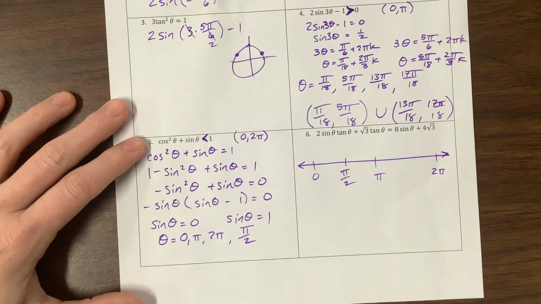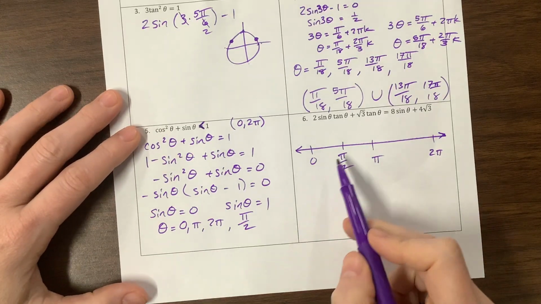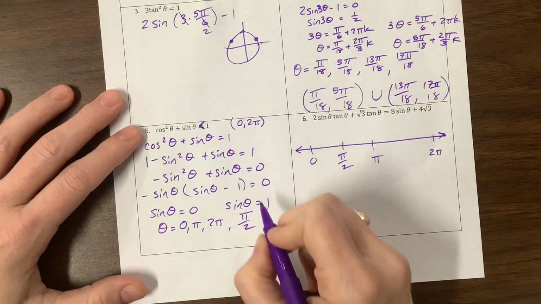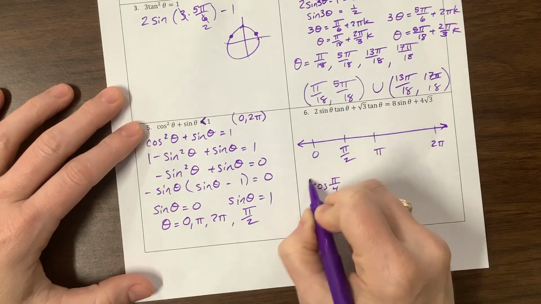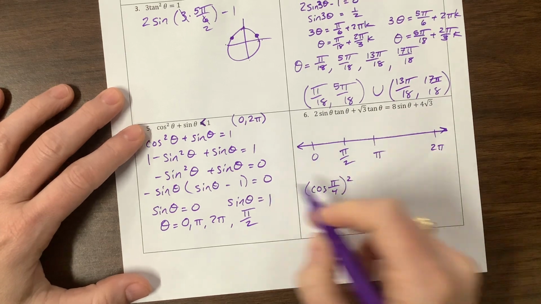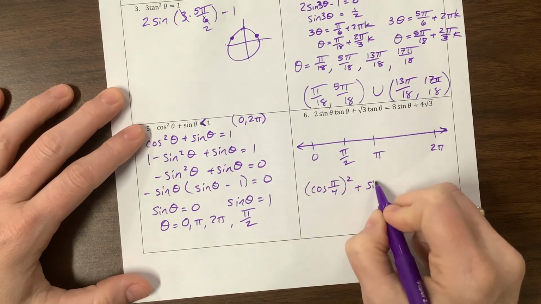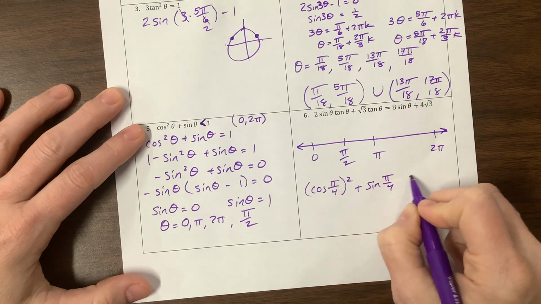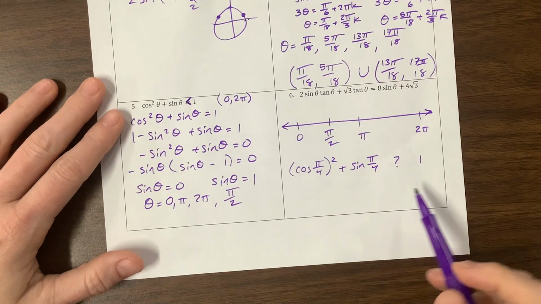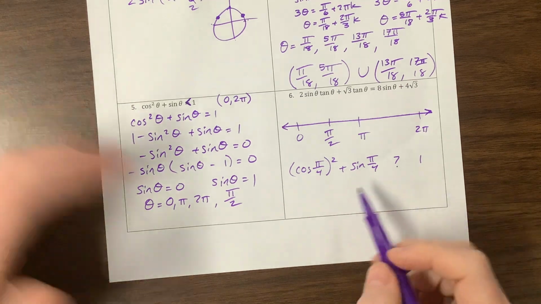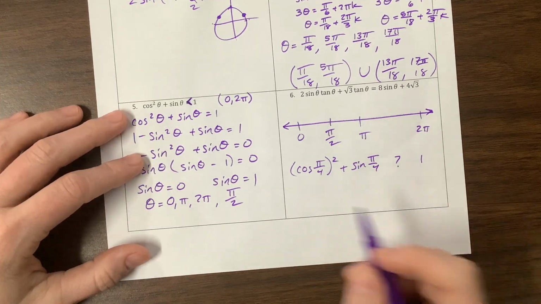Okay, so let's pick something in between here. I'll use pi over 2. So if I have cosine of, I meant pi over 4. I said pi over 2, I meant pi over 4. Okay, plus sine of pi over 4, and I want to compare that somehow to 1. So when I started, I know these are the same kind of problems, but I just started writing it this way. When they got a little bit more complicated, I put a question mark here.